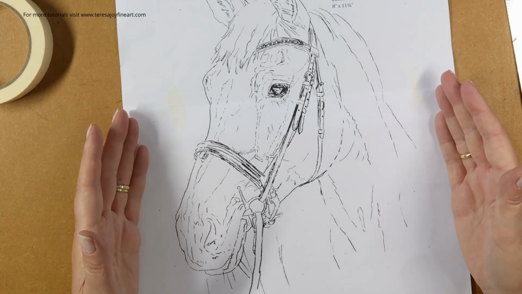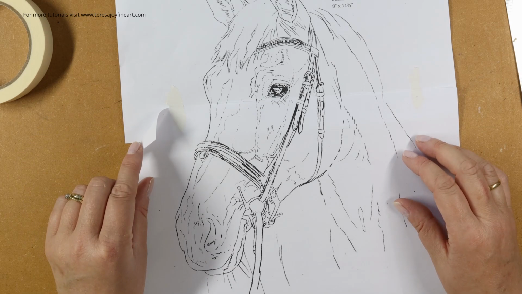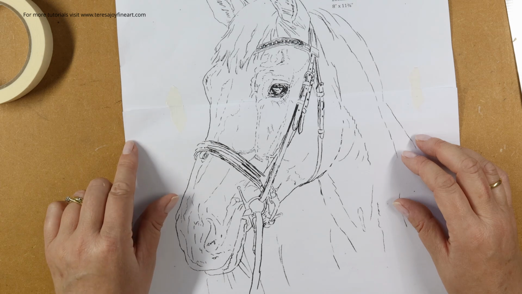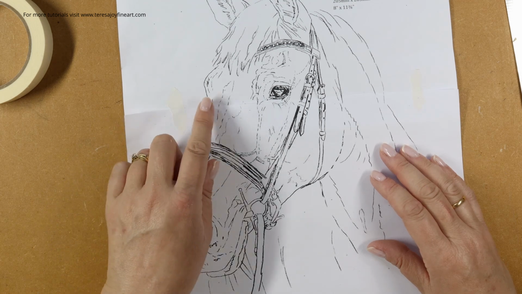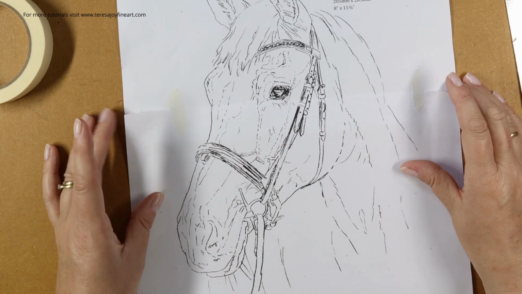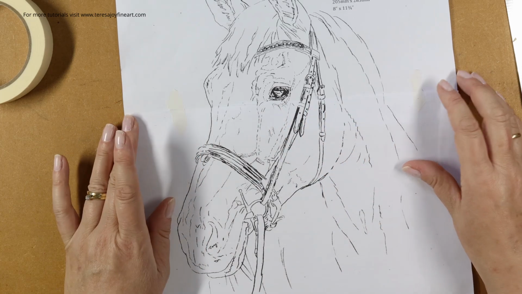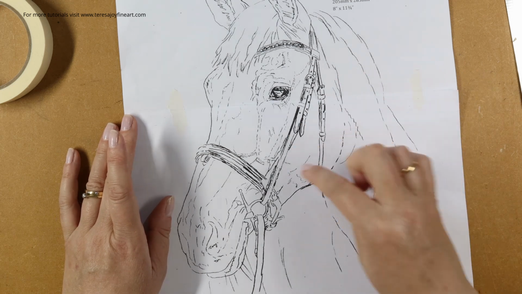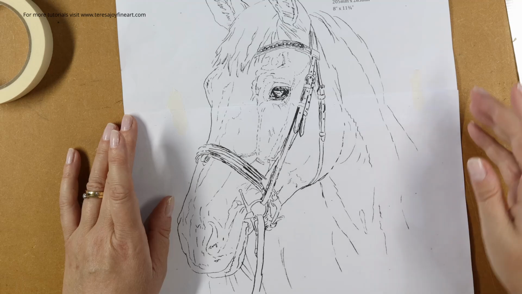So I've got the 2 bits of the line drawing stuck together. The only problem is that here, where it crosses over, we've got quite an overlap of paper there. It's much harder, or it will be much harder, to transfer all of these lines that are on that overlap, because you're having to sort of press through 2 pieces of paper when you come to trace the line drawing down on your art paper.